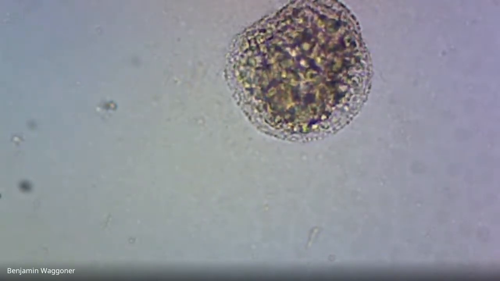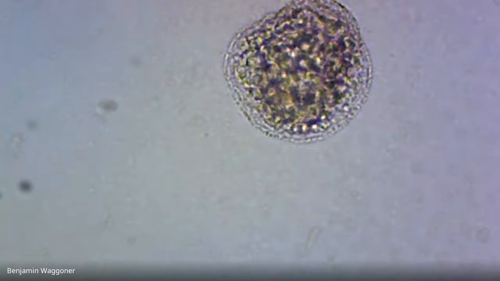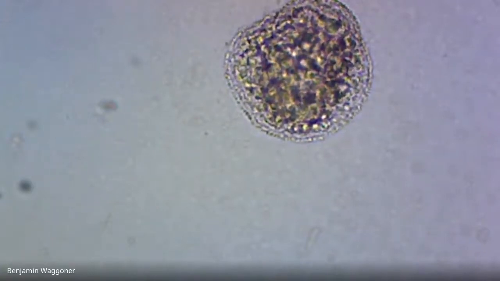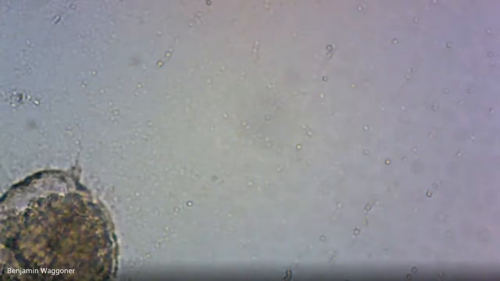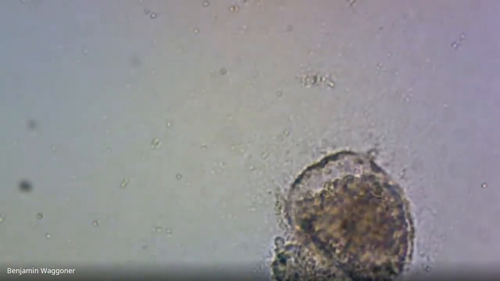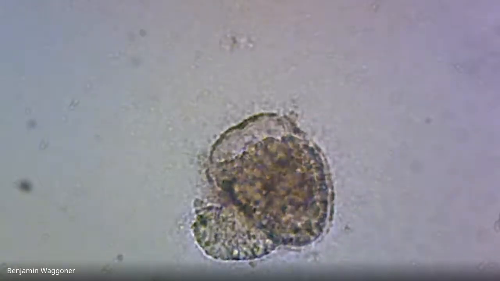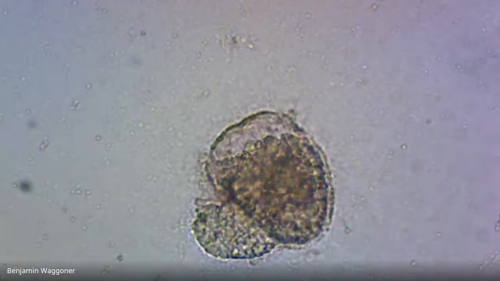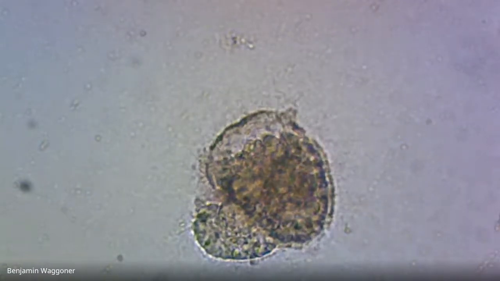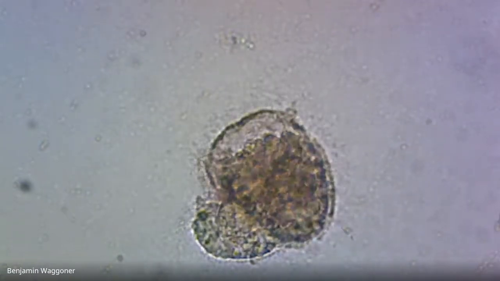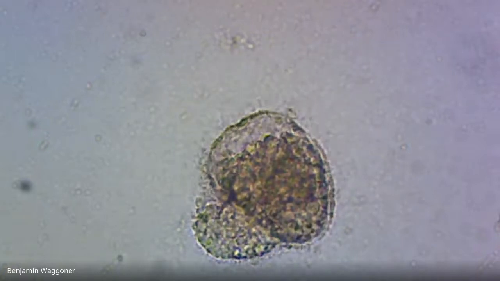Okay, that one's pretty bacteria heavy and it just looks kind of like a mess. And this thing is definitely a hot mess, but again, it's so covered in bacteria that I don't know why it's a mess, but it's definitely a mess.